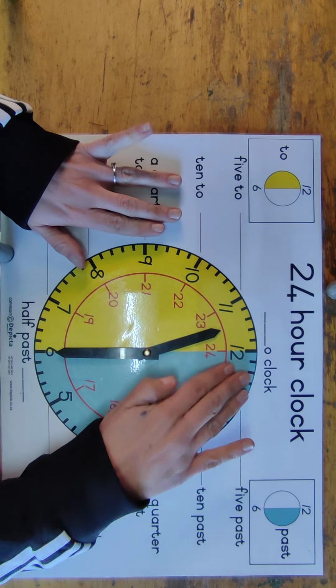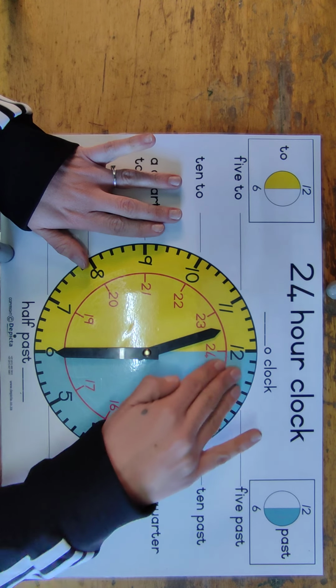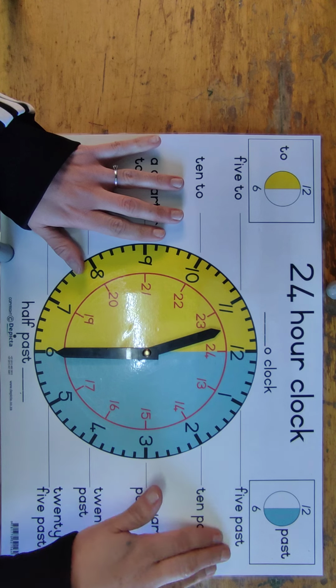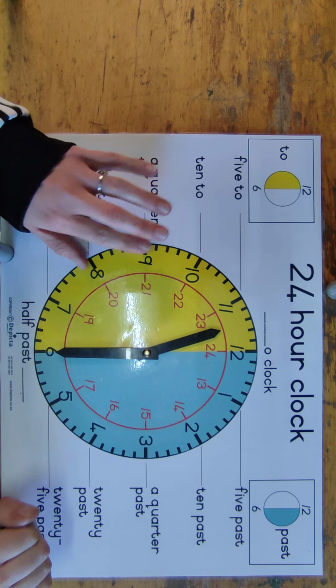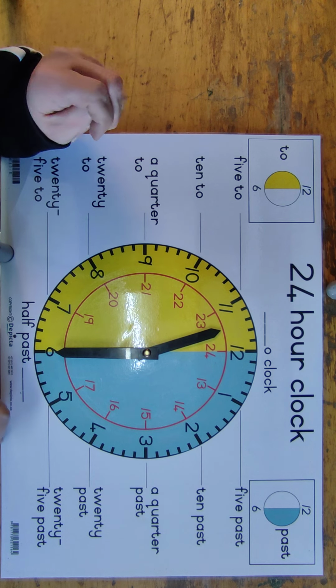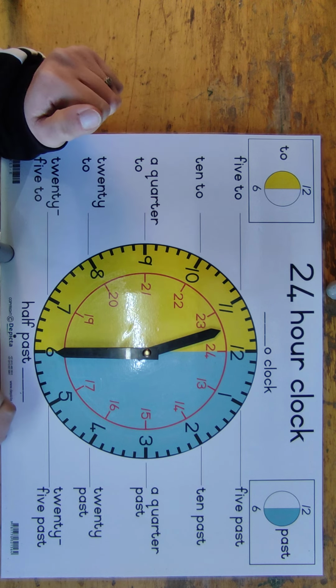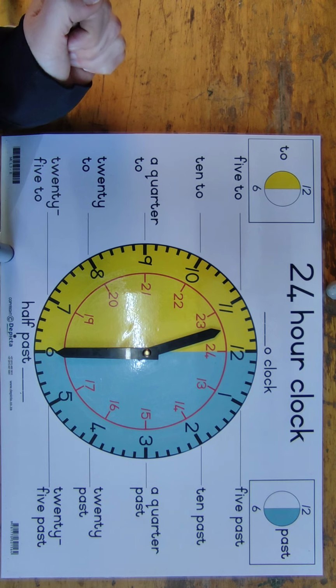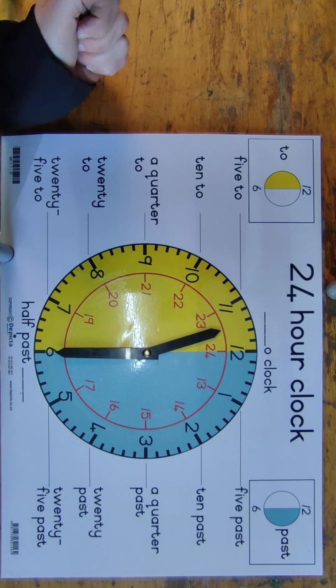Okay, now once we've passed this blue side of the clock, this is when we refer to time as this many minutes past the time. Once we start going into the yellow part, that's when we start referring to it as so many minutes to the next time. So it's almost like looking forward to the future, if you could say that. Let's put it that way.